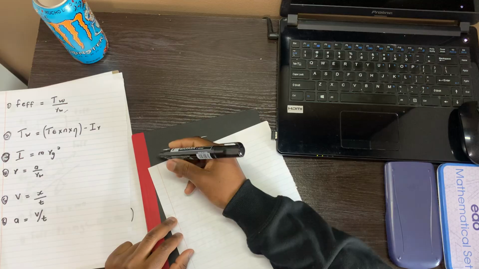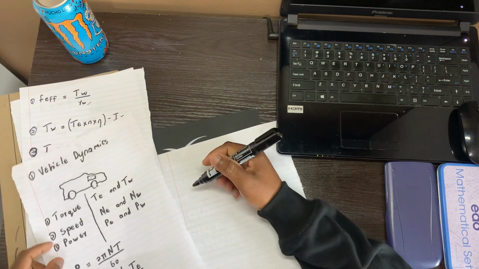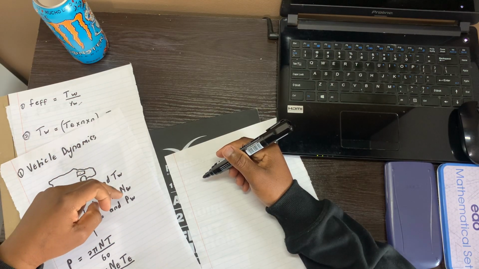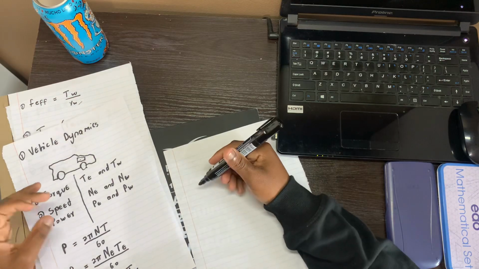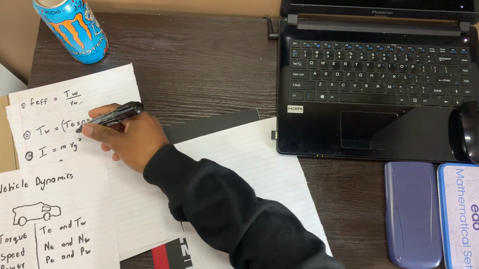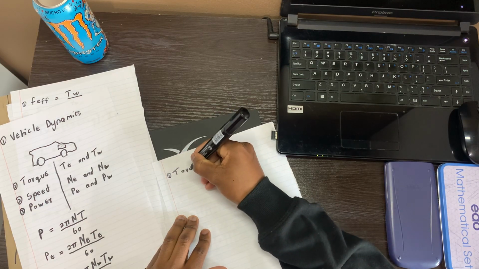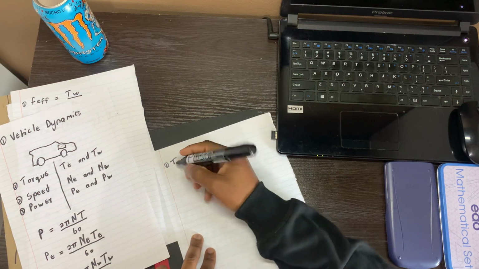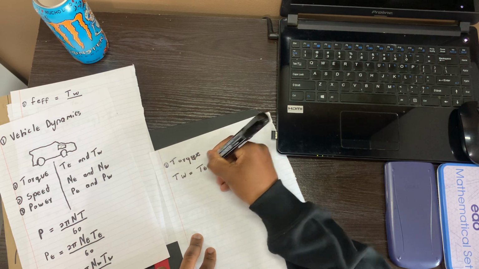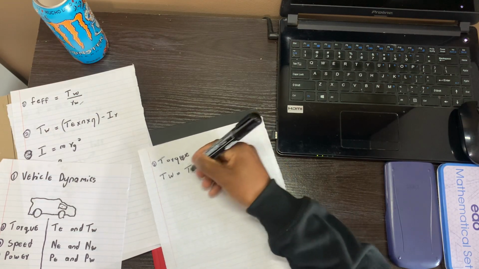Another thing that you're supposed to know, from my first paper: you can be given two different torques, the torque of the engine and the torque of the wheel, and also the speed of the engine and the speed of the wheel, and the power of the engine and the power of the wheel. So how do we convert from the torque of the engine to the torque of the wheel? We use this formula. The torque of the wheel is equal to the torque of the engine, the same formula that I've written here, multiplied by the ratio, multiplied by the efficiency.